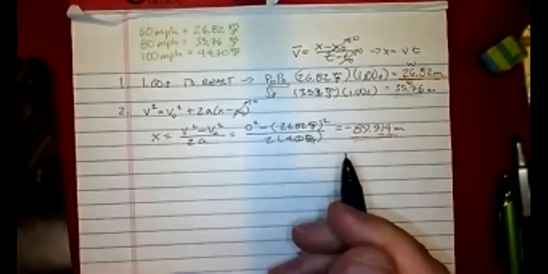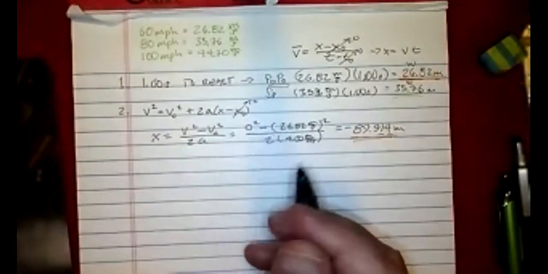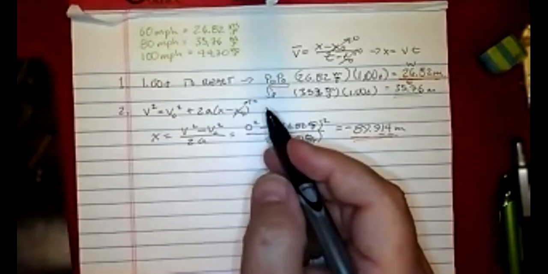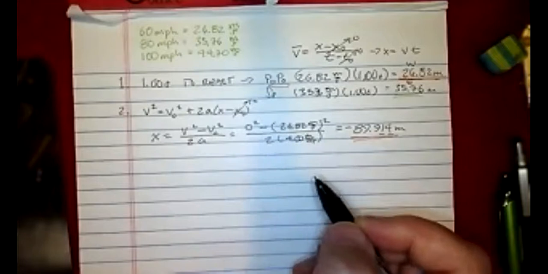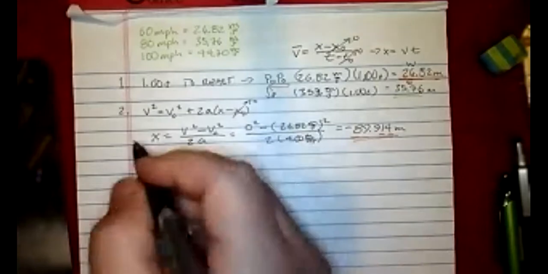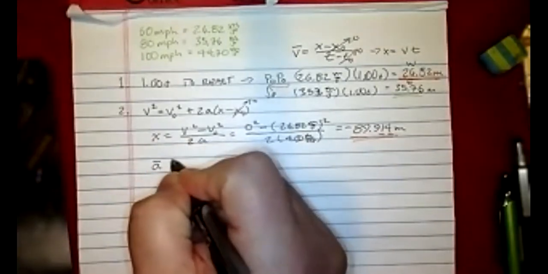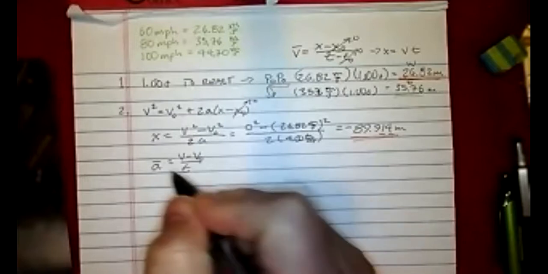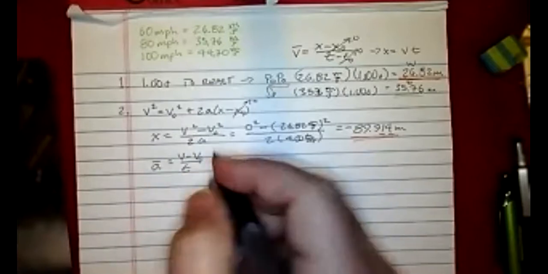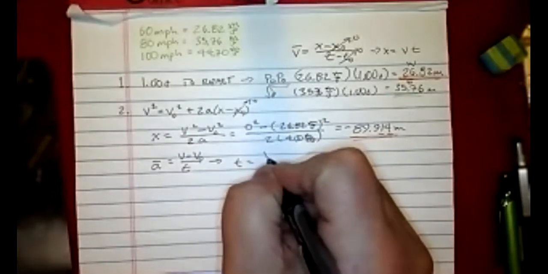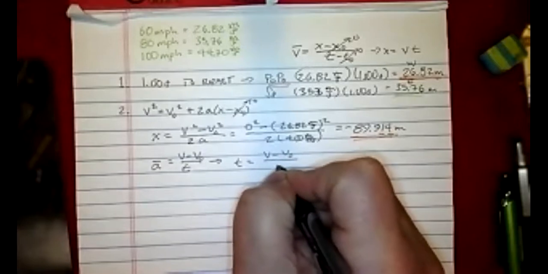Now, we also want to know how long the police officer traveled, and you'll see why later, but I want to figure out the time. So I would like to find out, given the final velocity, which we know is going to be 0, the initial velocity, which we know is negative 26.82, and maybe the acceleration, how long it takes. Well, that tells me I can use the average acceleration equation, which is A average is equal to V minus V0 over, again, T minus T0, but we're just going to call it T. In this case, the acceleration is a constant, so that A average is actually just plain A, and it's right. So I'm going to say T is equal to V minus V0 over A.